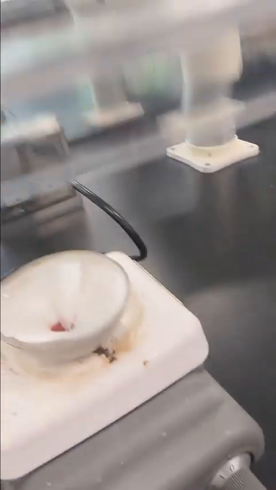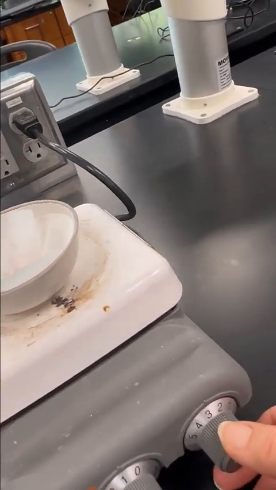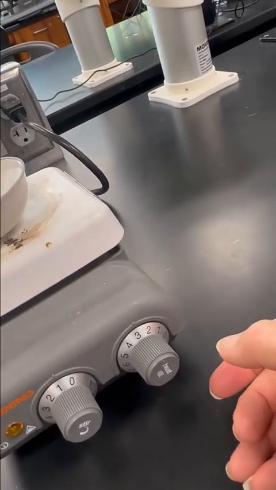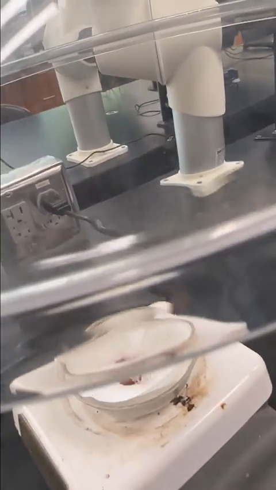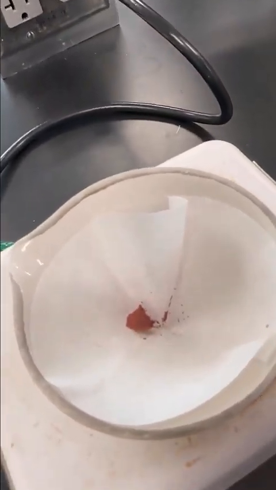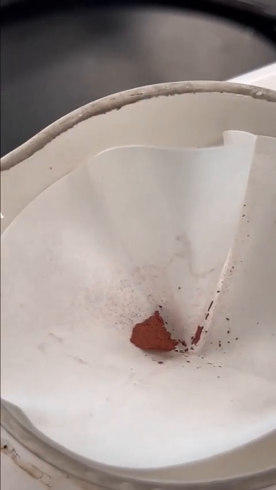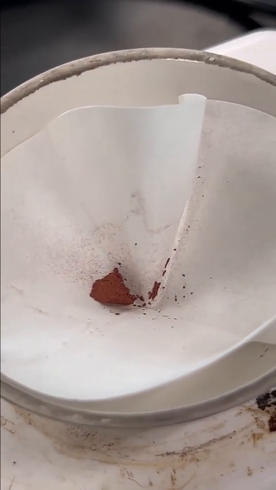All right, so we're on the hot plate. I'm just going to turn this to a setting of 3 on my hot plate with the heat, no stirring. And I can move the snorkel out of the way now. You can see my sample down here. It looks really nice in that spongy red color. That is my solid copper.